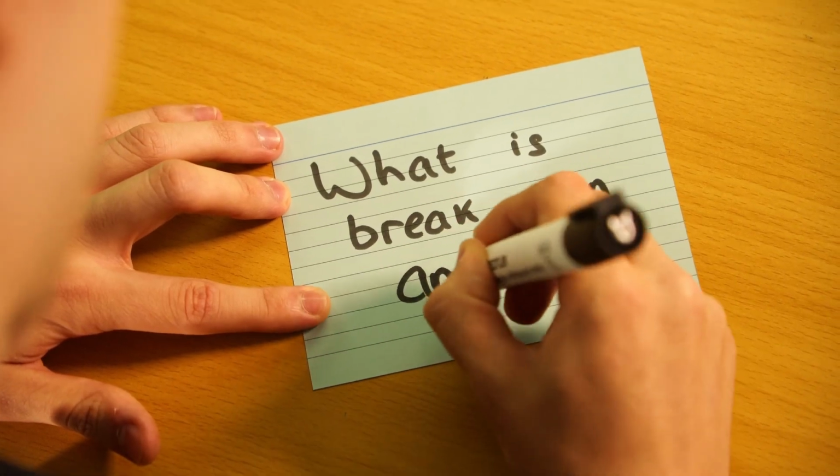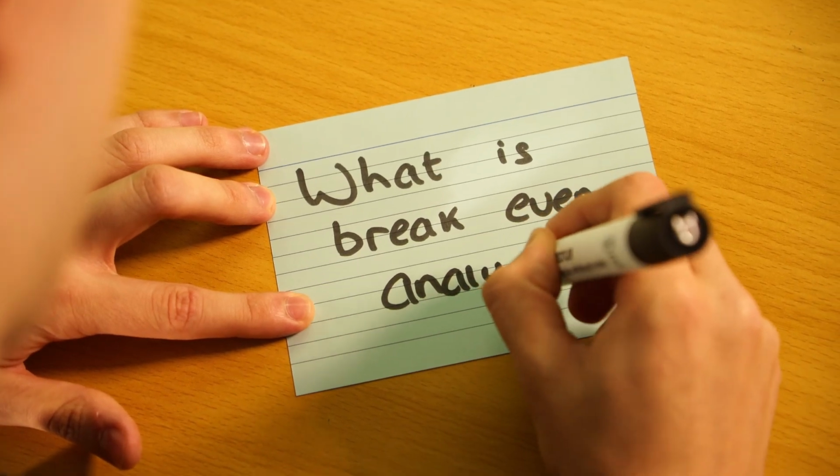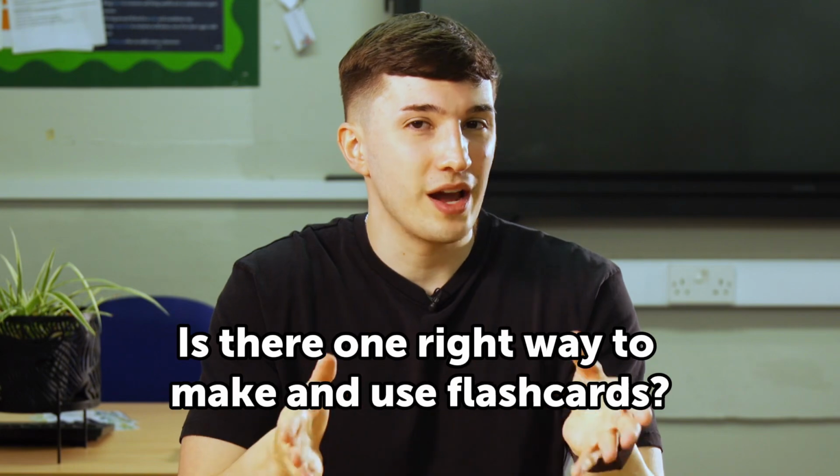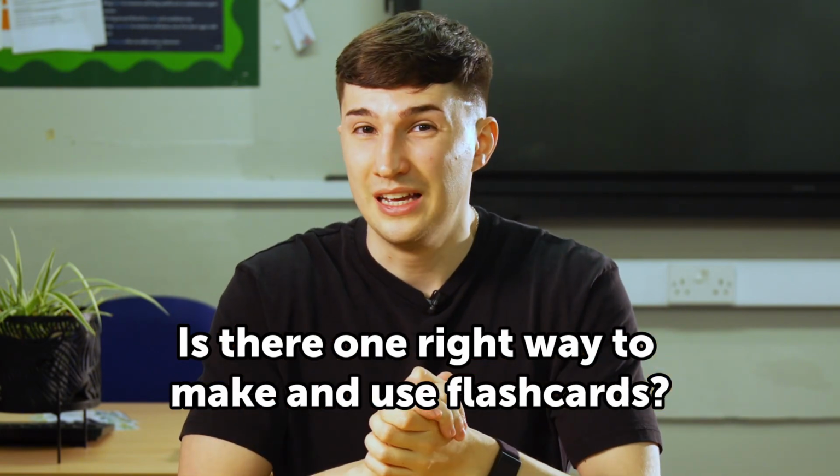Now, the first big mistake students are making with flashcards is that they have no strategy when actually creating them, and will just simply copy down all of their notes from class onto the flashcard. So you might be wondering, is there one right way to make and use flashcards? Well, there are certainly better ways than others, but there is no one right way. Now, let me explain the model that we use for our students and what I found from research.